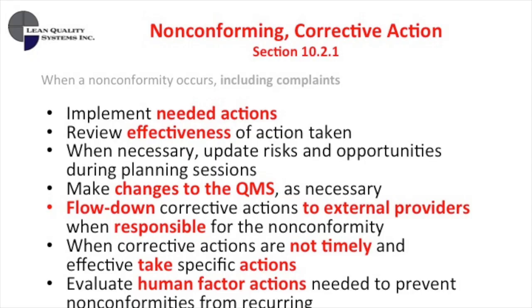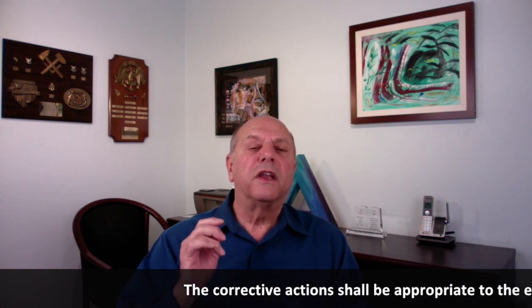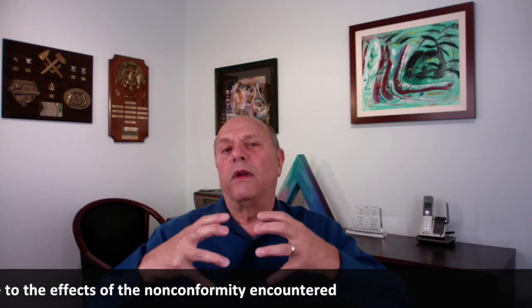Flow down corrective actions to external providers when responsible for the nonconformity. When corrective actions are not timely and effective, take specific actions. Evaluate human factors actions needed to prevent nonconformities from reoccurring. Note: the corrective action shall be appropriate to the effects of the nonconformity encountered. We want to make sure that we don't overreact to a small situation and underreact to a larger one.